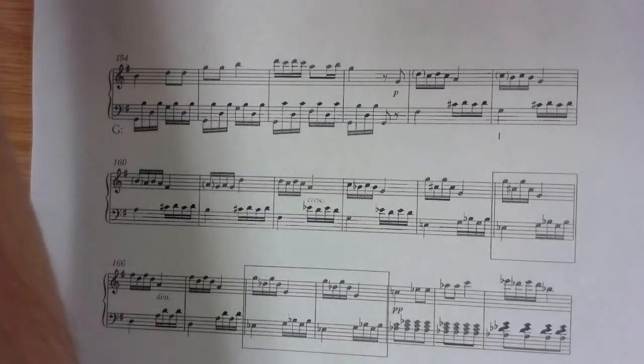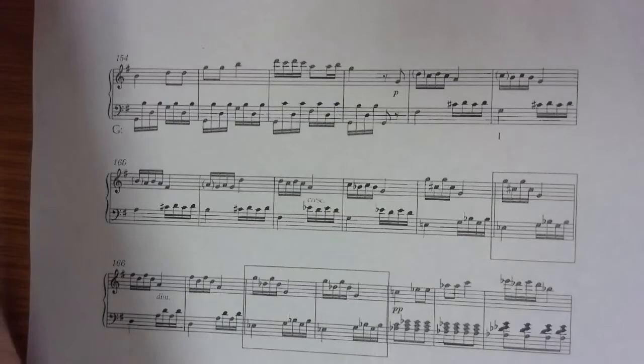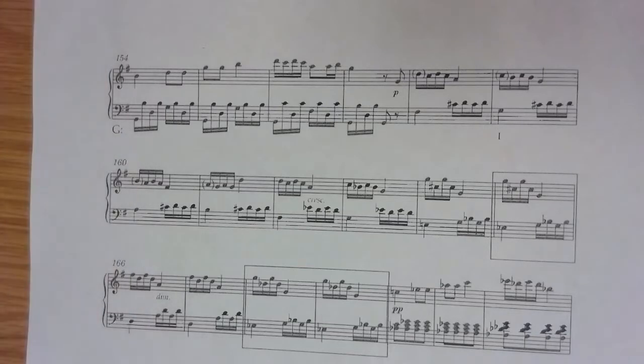Play it one more time. It starts just before, you'll notice, a couple measures before your page. Listen one more time. There you go.